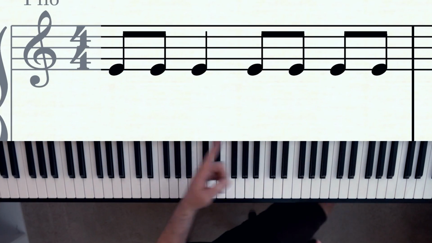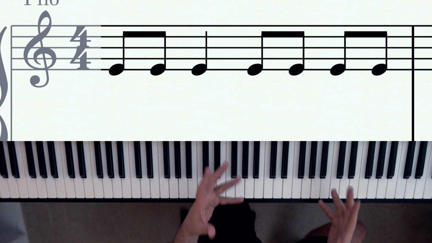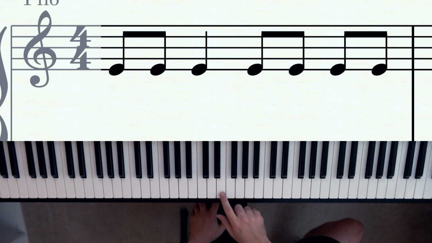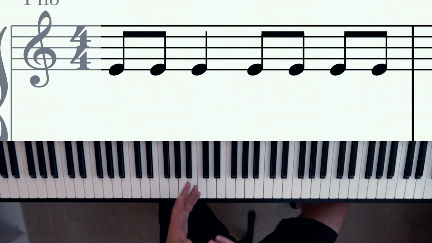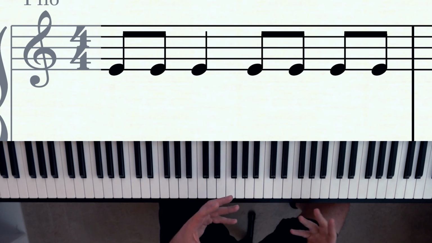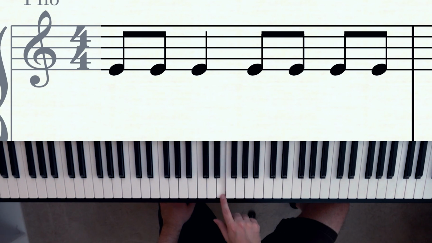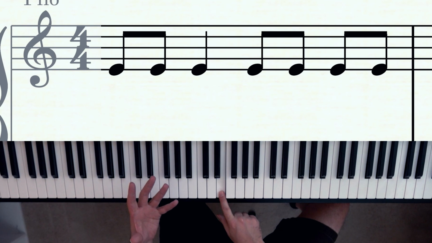This is a problem that comes up whenever we have short notes, like eighth notes, followed by longer notes, like a quarter note or a half note. And that's because it's fairly easy to play eighth notes in time, because you have a lot of notes right after each other. But what if you had some eighth notes and a whole note after?